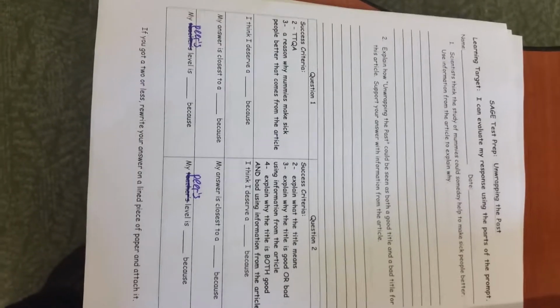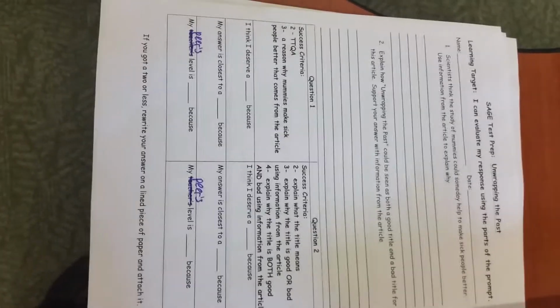So I hope you have gotten some good ideas on how you could create something similar for your students, and getting them to evaluate their own work.